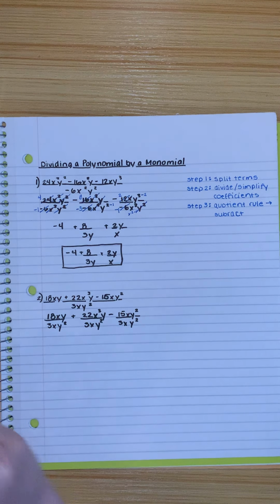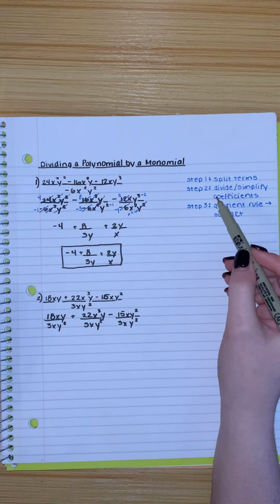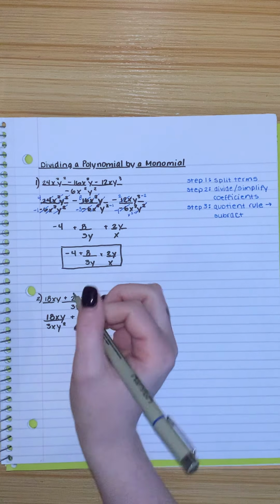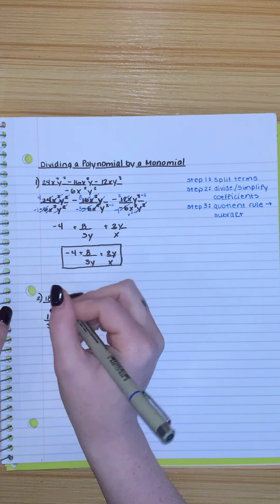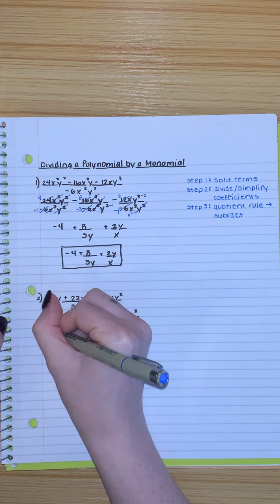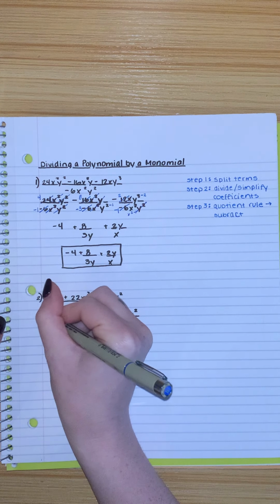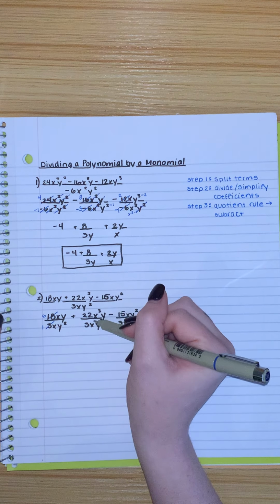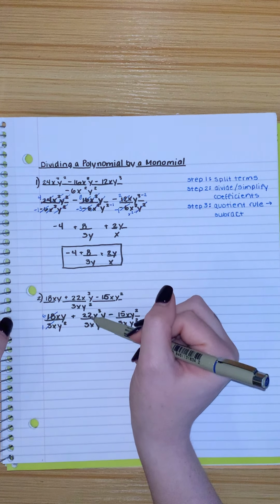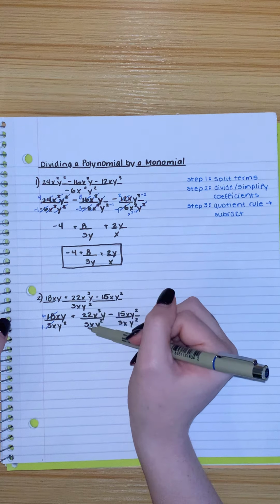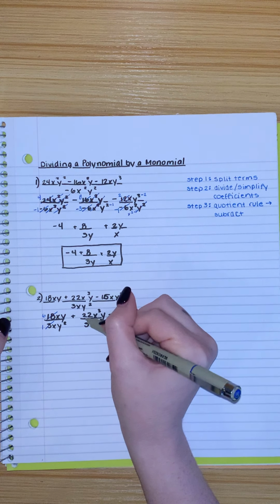And so, again, referring to these rules here, I am going to divide or simplify the coefficients first. And in this first case here, it's pretty simple because 3 goes into 18 6 times. So I can cross these out. We have a 1, and that'll become a 6. And so right here, 3 cannot evenly go into 22, and nothing can be factored out between these two numbers, so they're just going to stay the same.